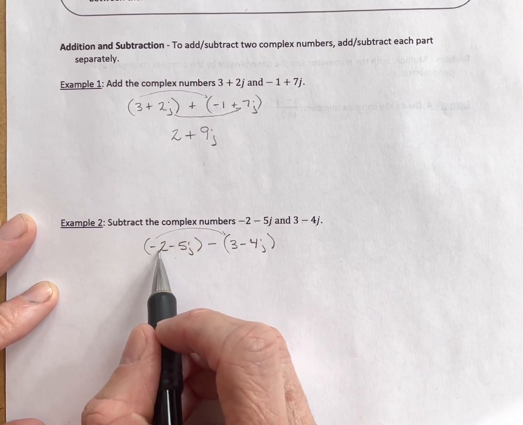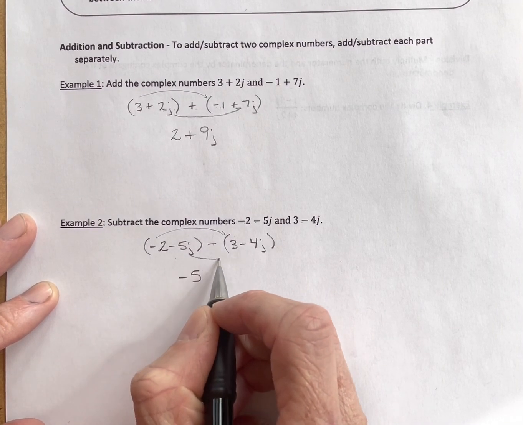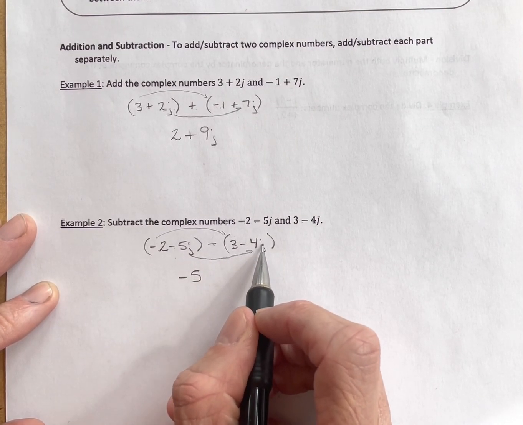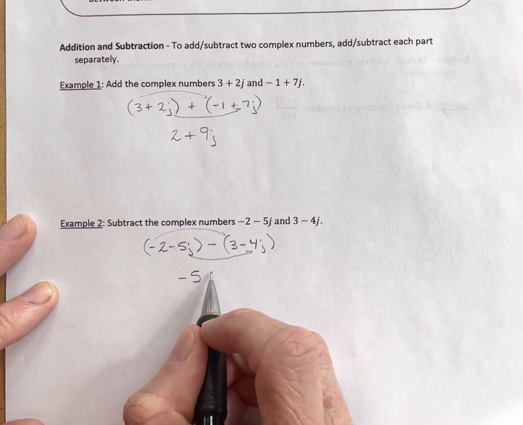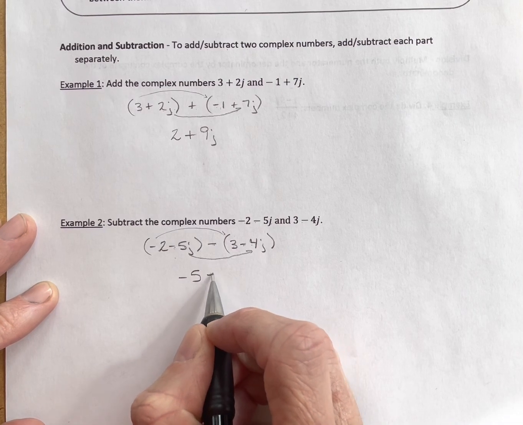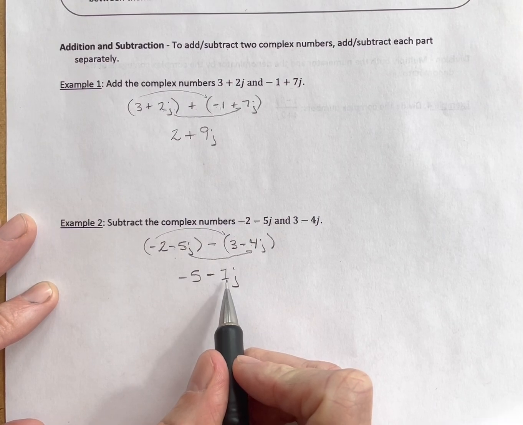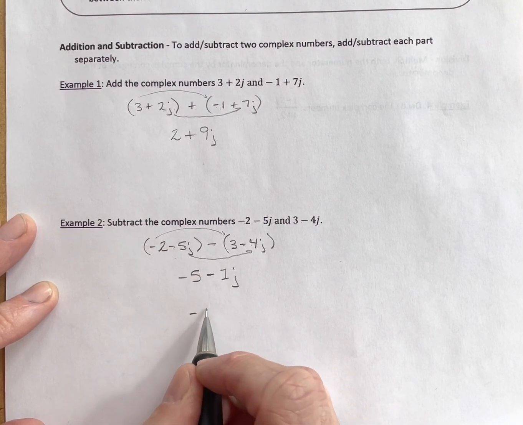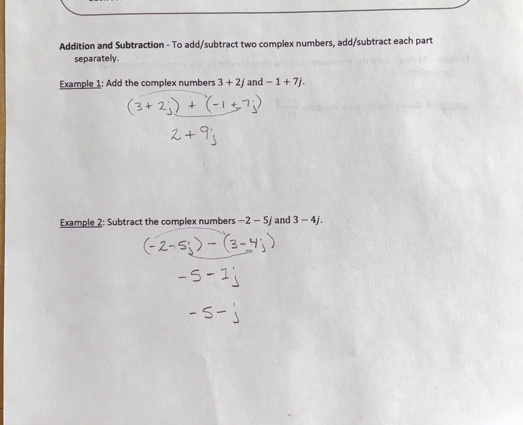-2 minus 3 is -5. And then -5j minus -4j, well, that means -5j plus 4j to subtract a negative. So that's going to be -1j. And of course, we don't need the 1. We can leave it, but it's conventional to not write a 1 in front. So we'll write this as -5 minus j. And there's the standard form of the difference of those two complex numbers.